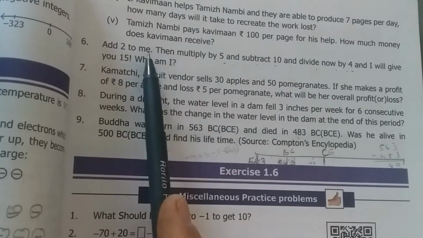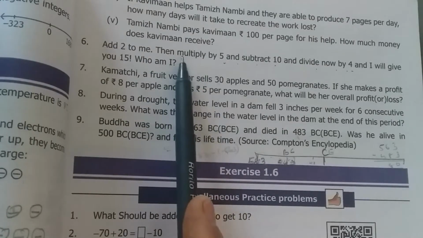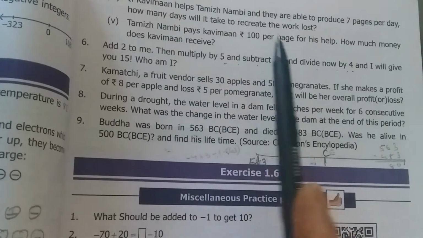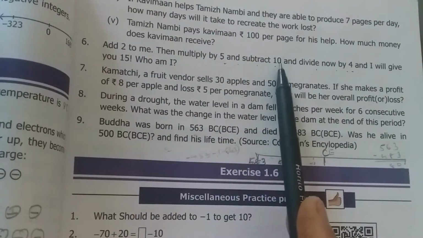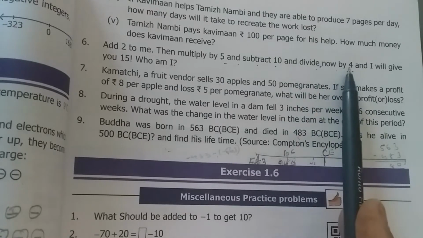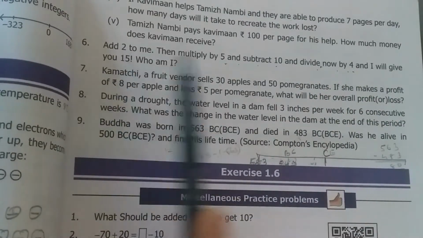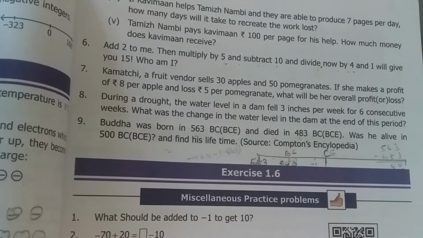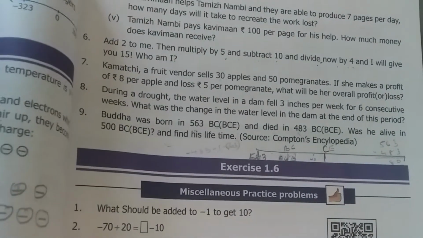Then after adding, that answer has to be multiplied by 5. Then after multiplying, from that we have to subtract 10. Then after subtraction, we have to divide by 4. And then I will give you 15 means that answer is 15. So it is like an equation. We have to write it as an equation.